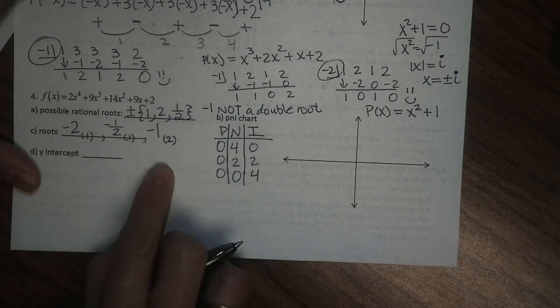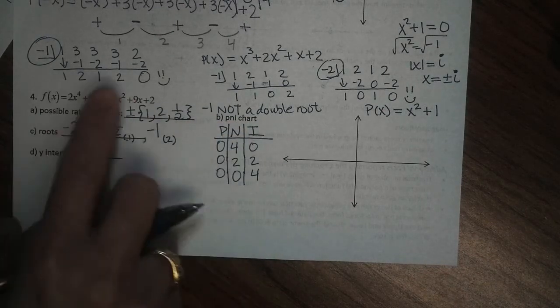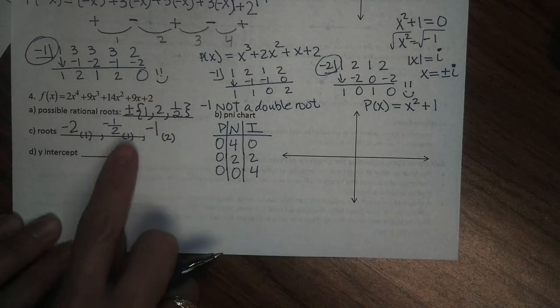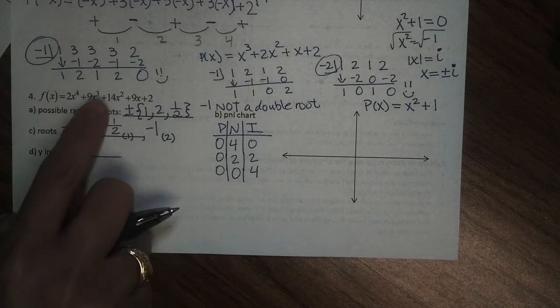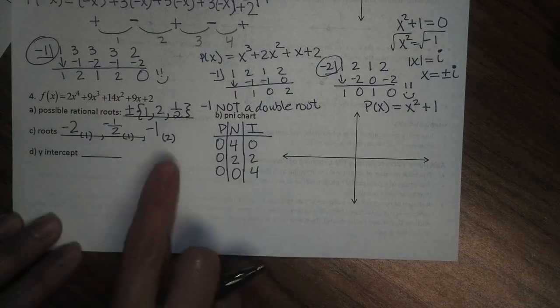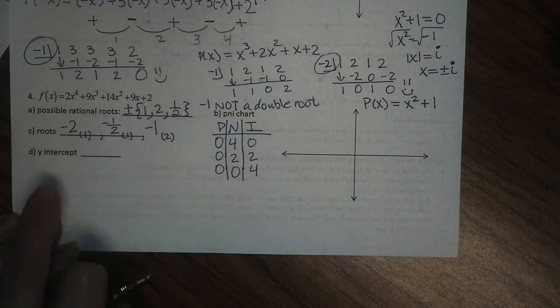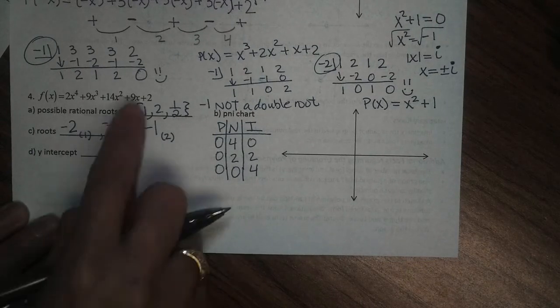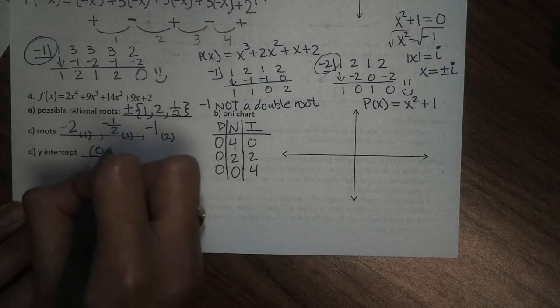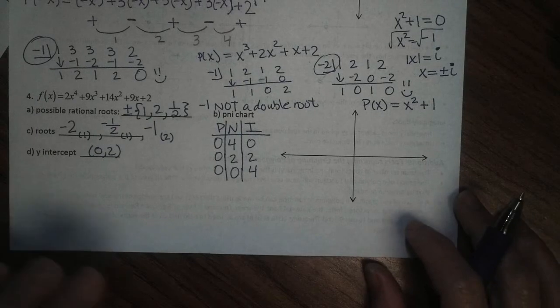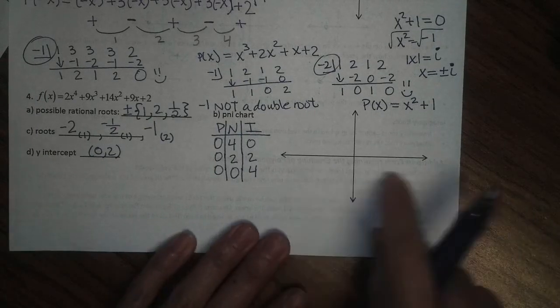And you would notice that it was a double root because when you synthetically divide by negative 1, you'll get a remainder of 0. And then when you take that reduced answer and synthetically divide by negative 1 again, you'll get a remainder of 0 again. So that's called a double root. So do it on your own. Finally, y-intercept is still 2. So example 4 is almost like example 3. Pretty much almost the same.